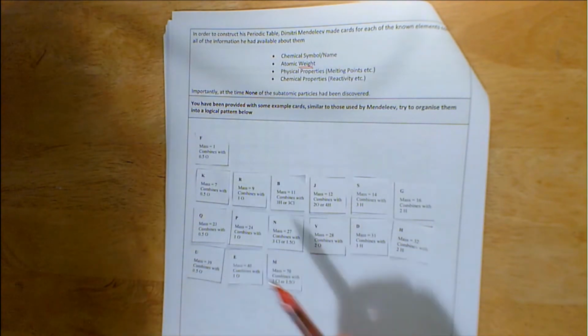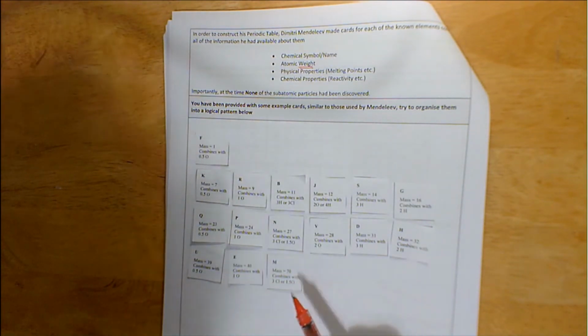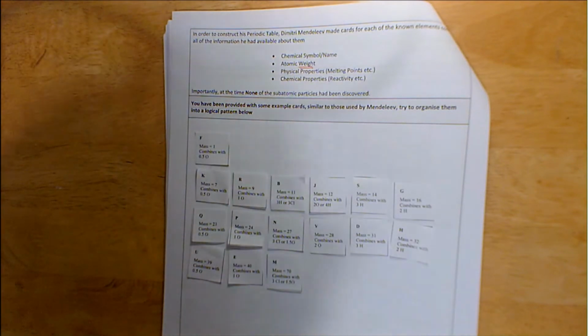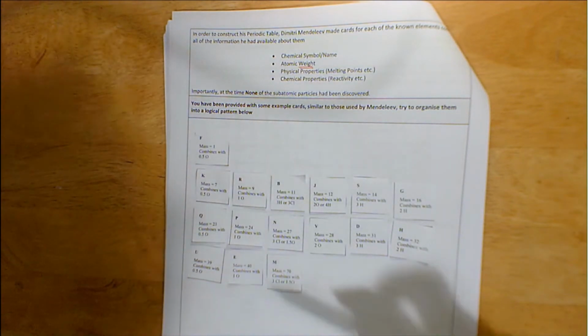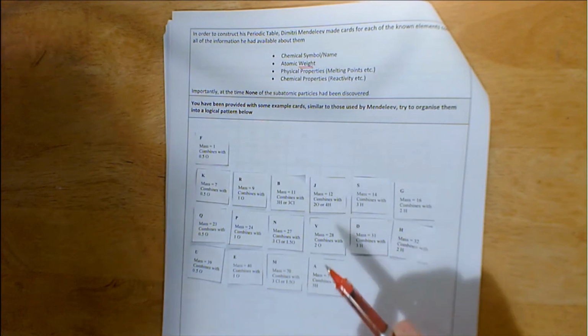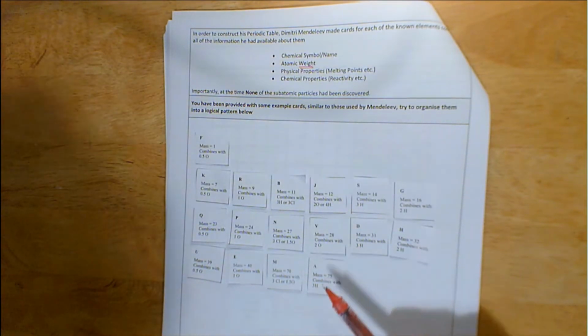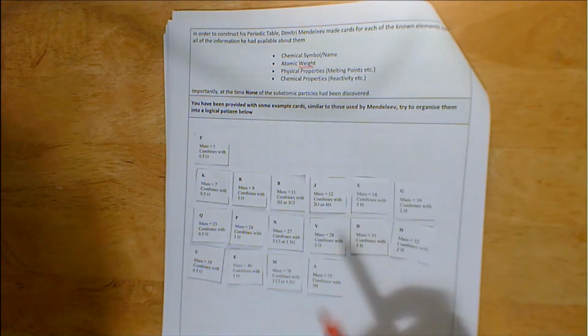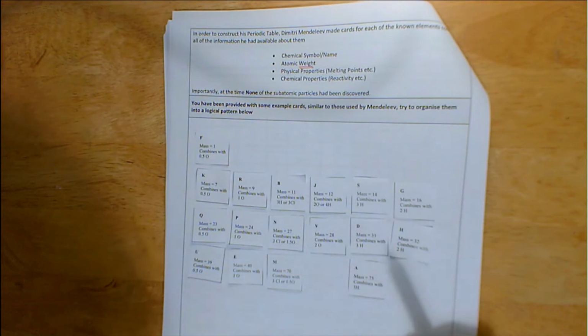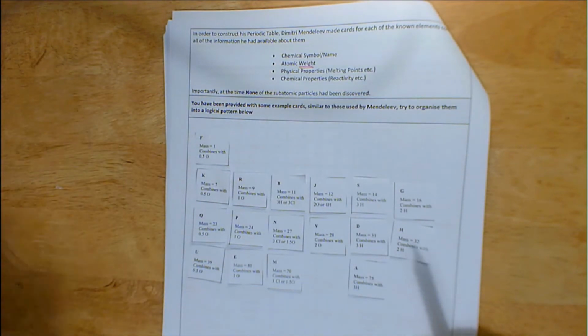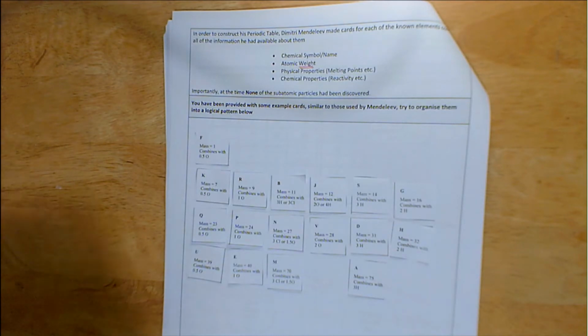Element M, 3 chlorines or 1.5 oxygens, again, that matches. Then the next element, element A, doesn't match. 2 oxygens or 4 hydrogens, 2 oxygens, 3 hydrogens, so it doesn't match. However, it does match this one, so if we move it along one, then it does match. And this is precisely what Dmitry Mendeleev did. He took those elements and he arranged them from left to right by increasing atomic weight.